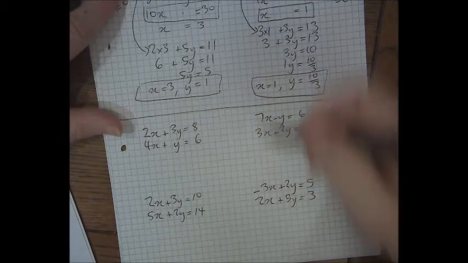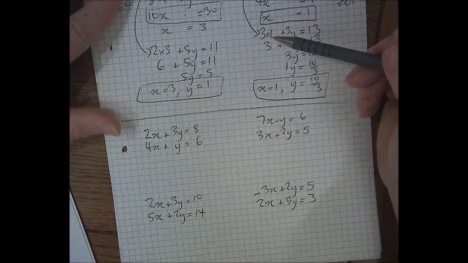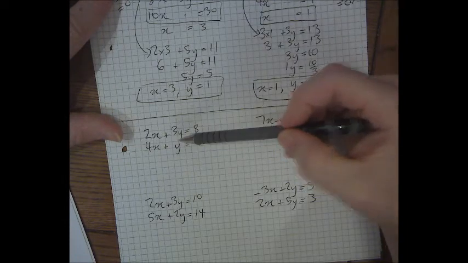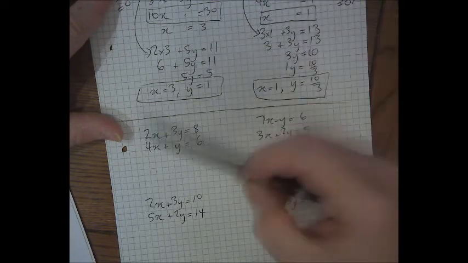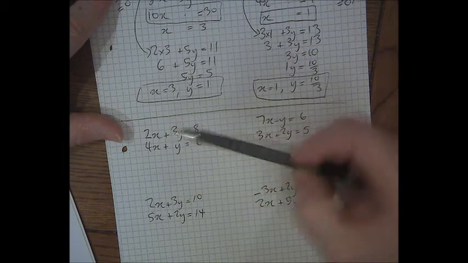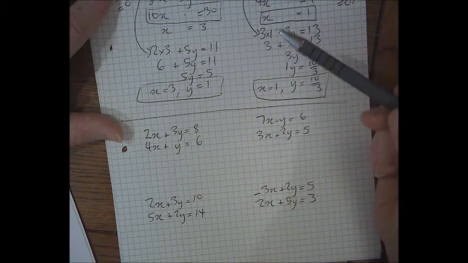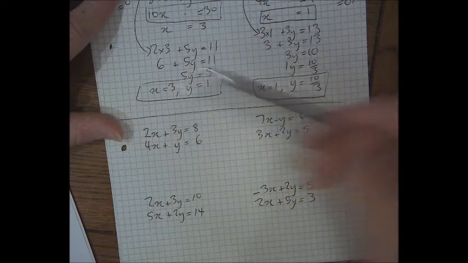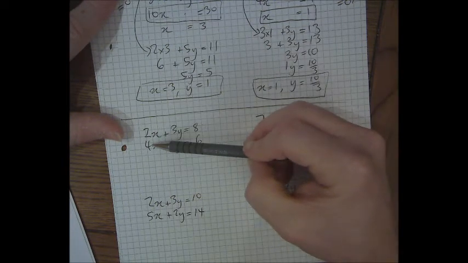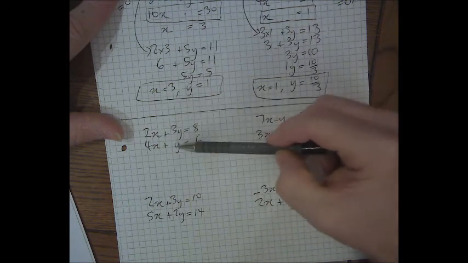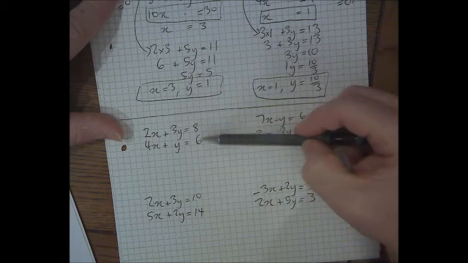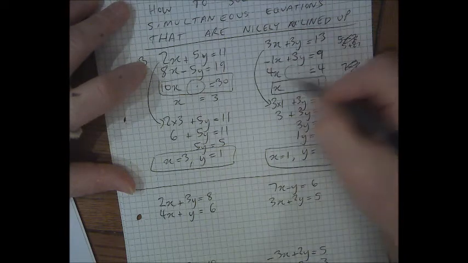What's different about these four examples compared to the ones above is that if you do three additions or three subtractions, nothing disappears. 2x plus 4x is 6x. 3y plus y is 4y. 8 plus 6 is 14. Same if you do subtractions. 2x take away 4x is negative 2x. 3y take away y is 2y. 8 take away 6 is 2. So you don't get the blanks that we beautifully got up here.